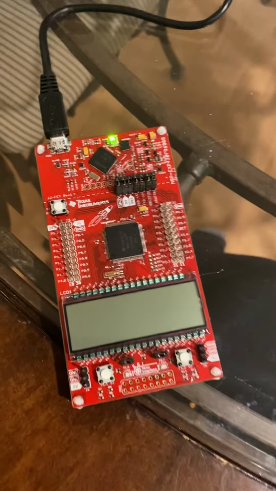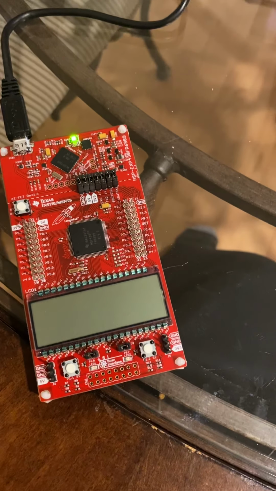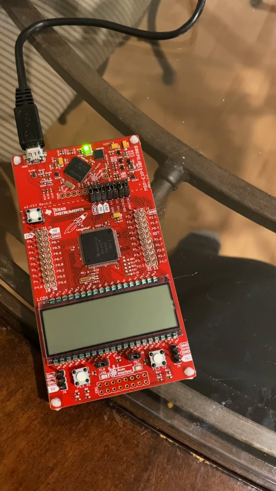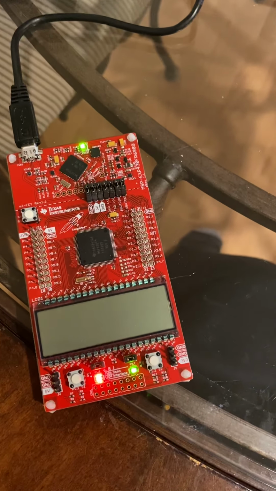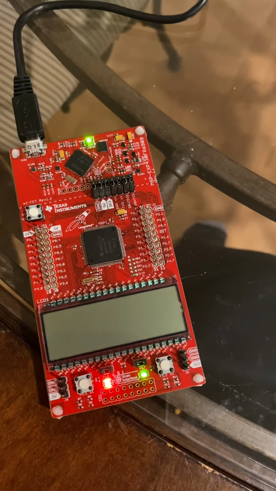As you can see, this is for the first part where both the lights toggle using continuous mode with the interrupt. Since it's a 32K crystal, it toggles about every 2 seconds. So that's for that one.